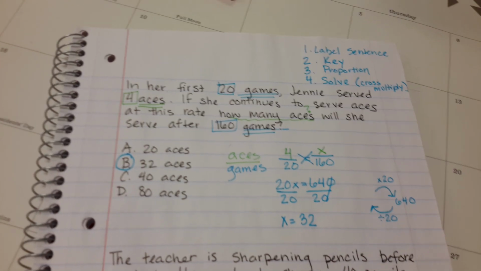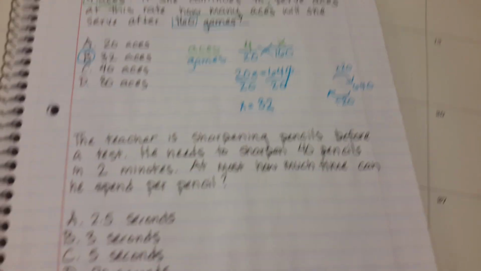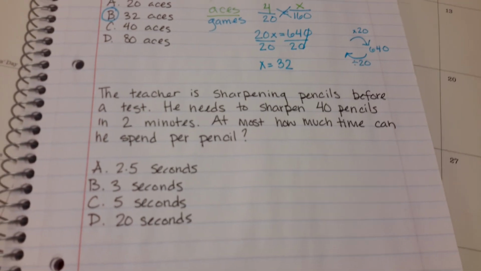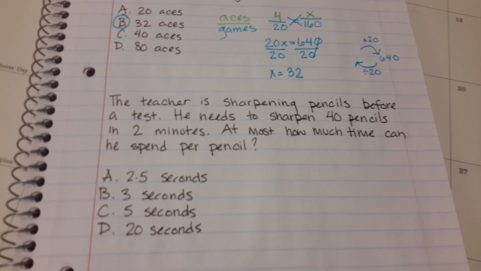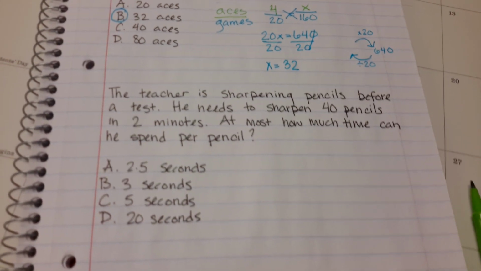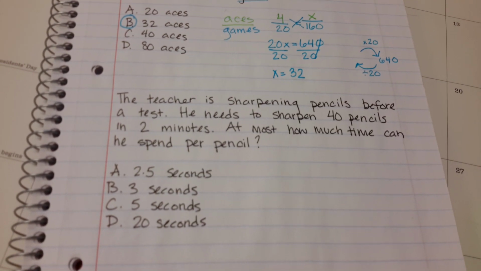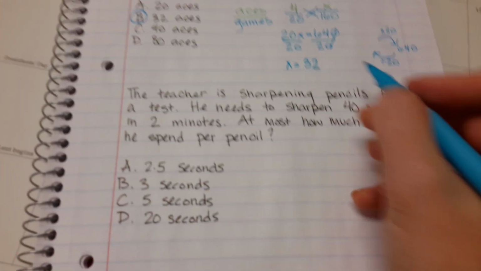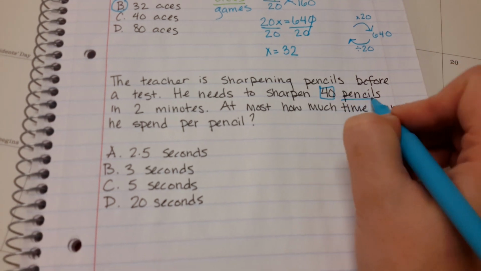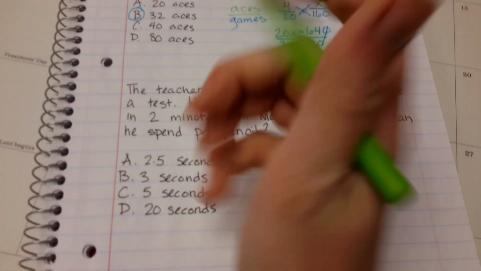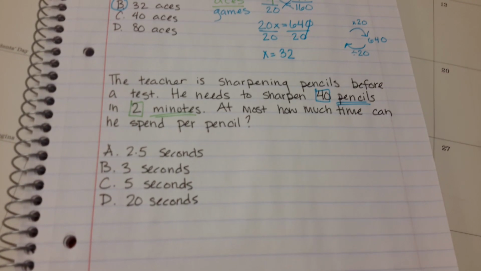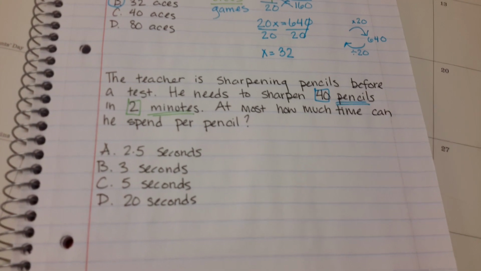So there's problem 1. Let's go ahead and look at problem 2. This problem, there's one additional piece we want to look at. So let's go ahead and read the problem. The teacher is sharpening pencils before a test. He needs to sharpen 40 pencils. There's a piece of information. 40 pencils in 2 minutes. At most, how much time can he spend per pencil?